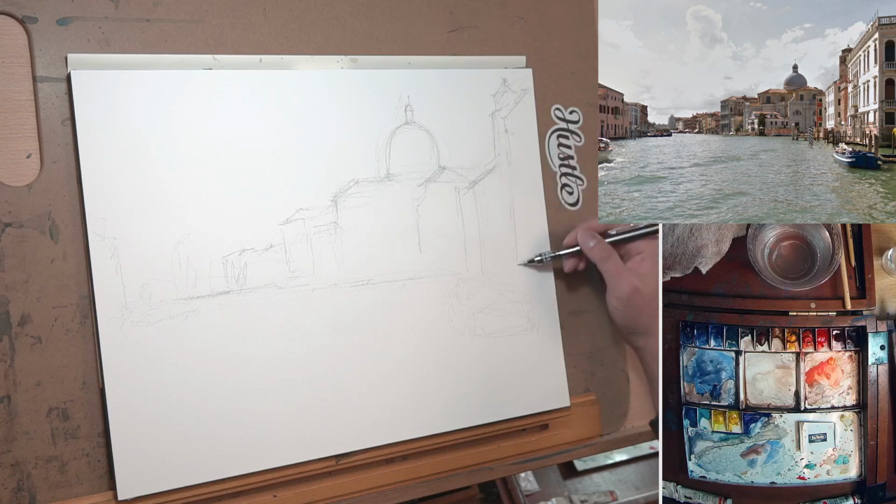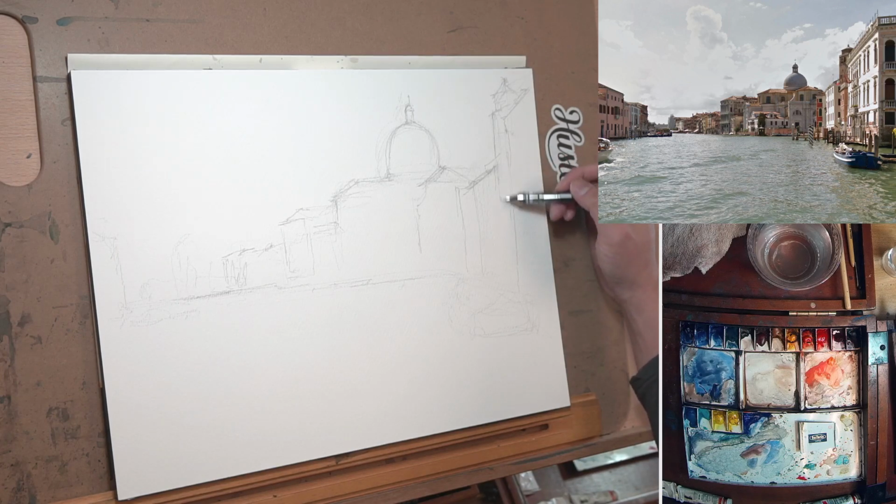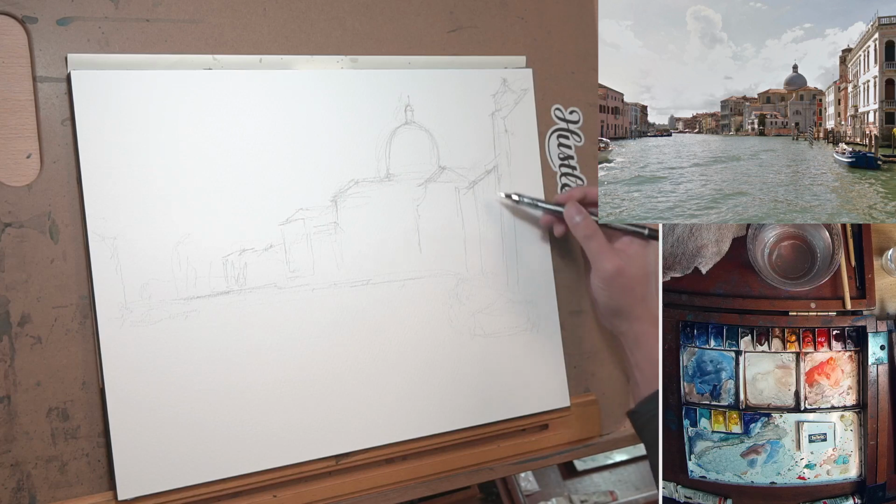Okay, so I don't know if the microphone captures it, but it's starting to rain right now. Very typical Seattle weather.